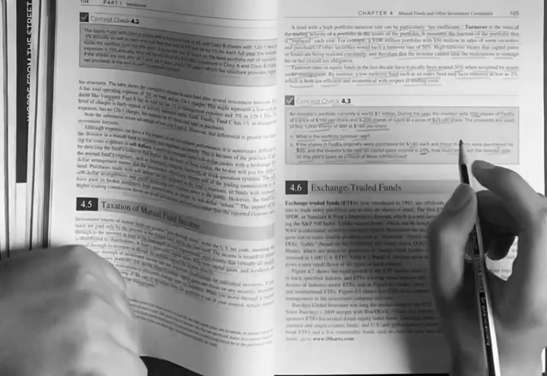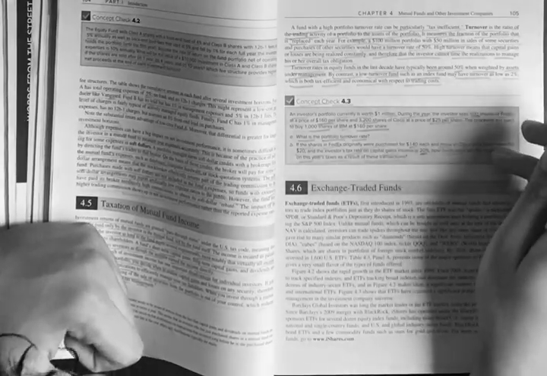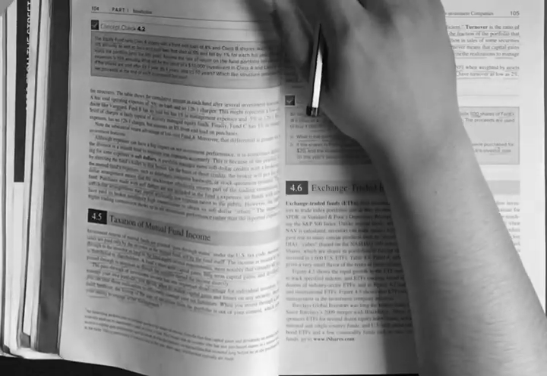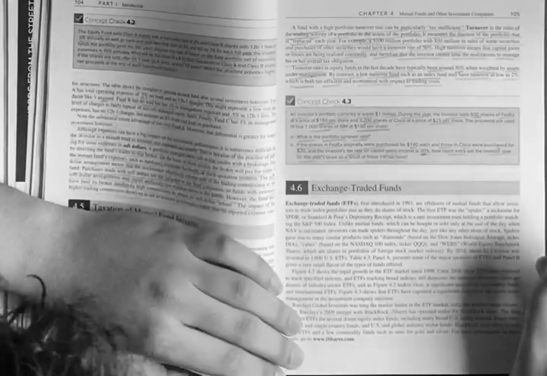So the investor's portfolio is currently worth $1 million. During the year, the investor sells 500 shares of FedEx at a price of $160. So that's $80,000 from FedEx.